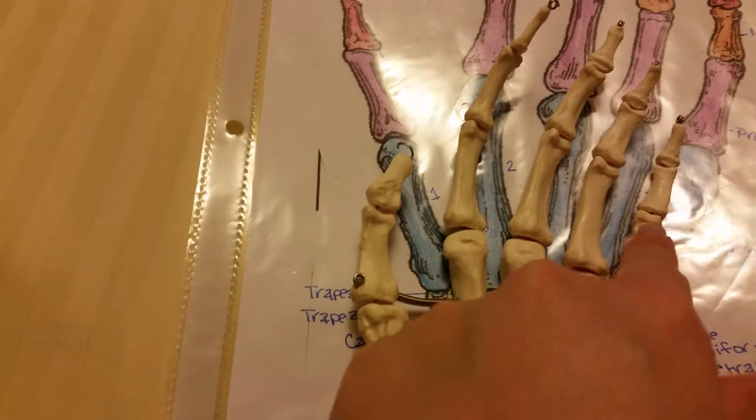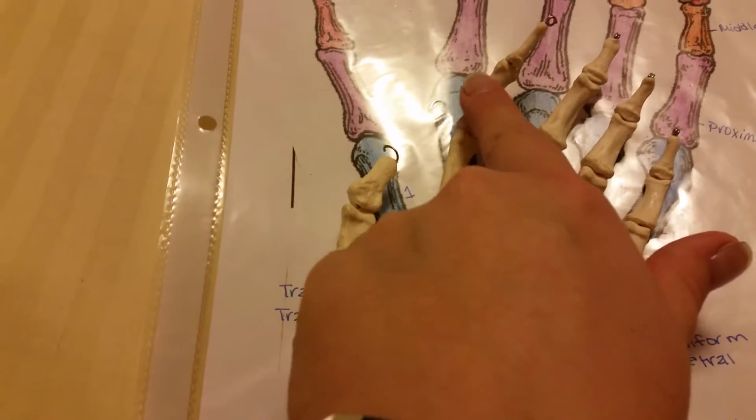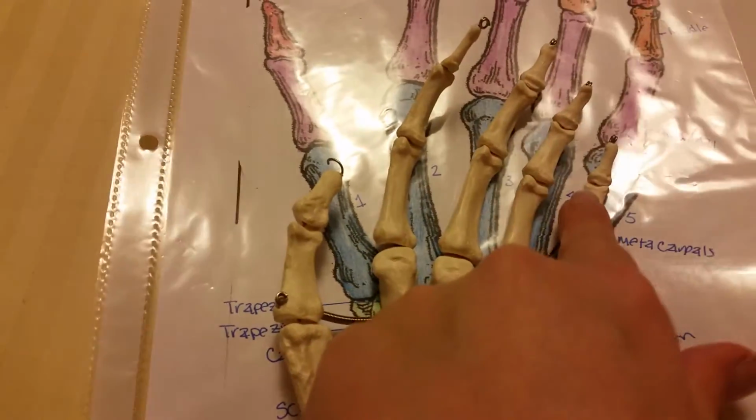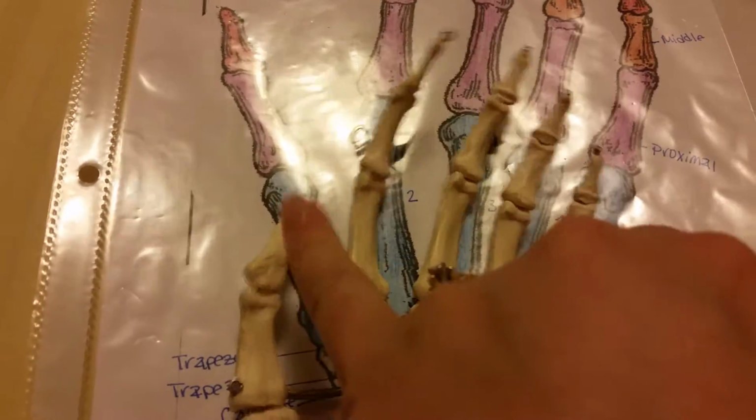Proximal phalanges, I'm sorry, proximal. 1, 2, 3, 4, and 5. Middle phalanges, 1, 2, 3, 4. Distal, finally. 1, 2, 3, 4, and 5.